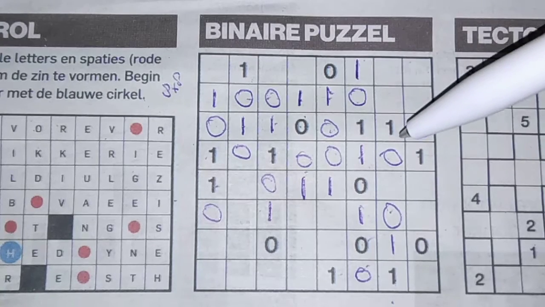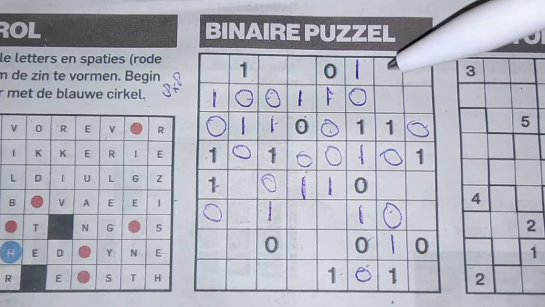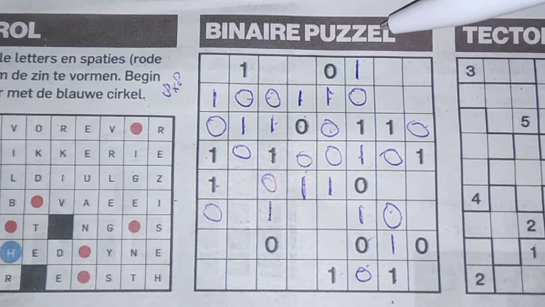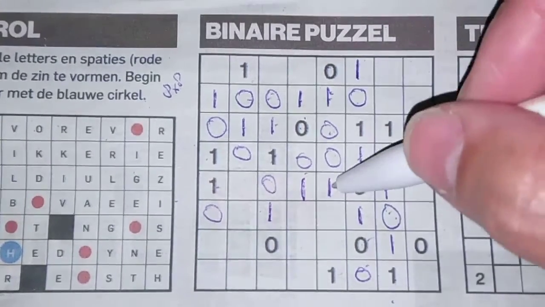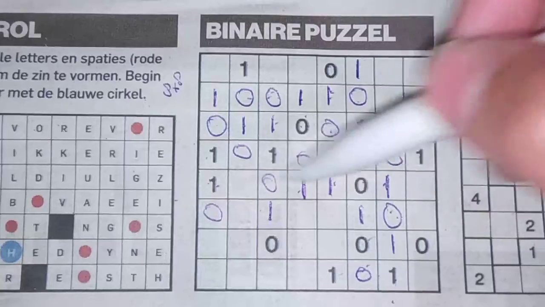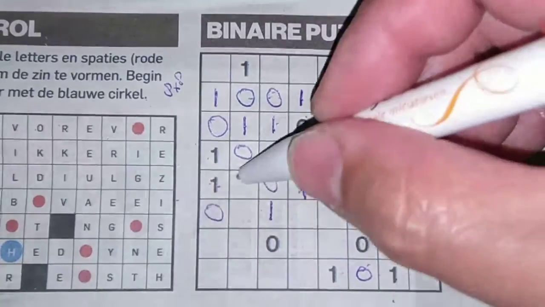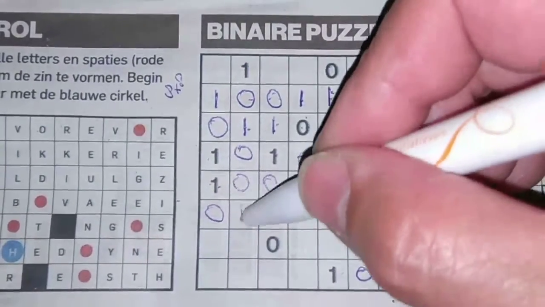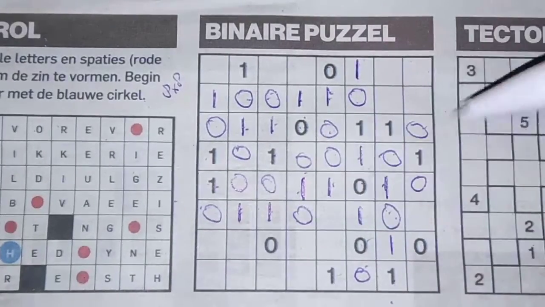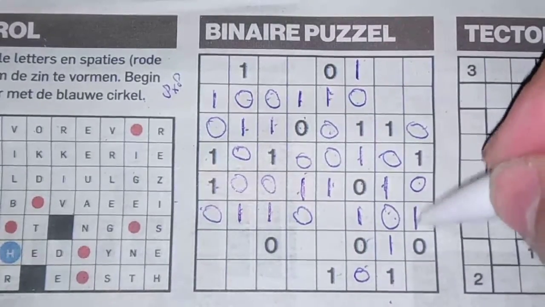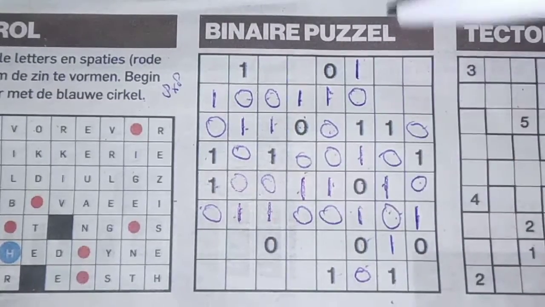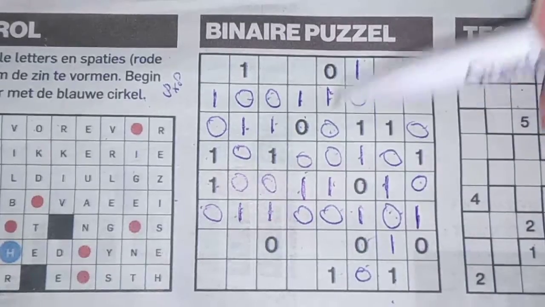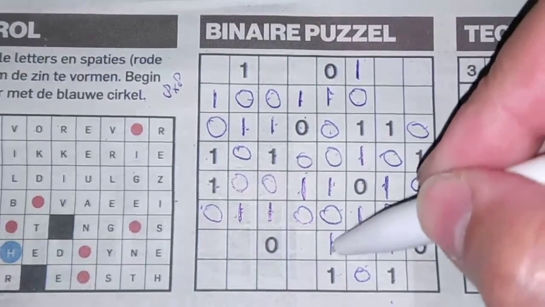I need to compare, I think. Yes, between two zeros comes a one. Now I have four ones in a row, so the rest are zeros. Double 0, here and 1, then 1. Double 1, here and 0, then 0. Between two zeros comes a one. 1, 2, 3, 4, four ones, so the rest are zeros. 1, 2, 3, 4, four zeros, so the rest are ones.